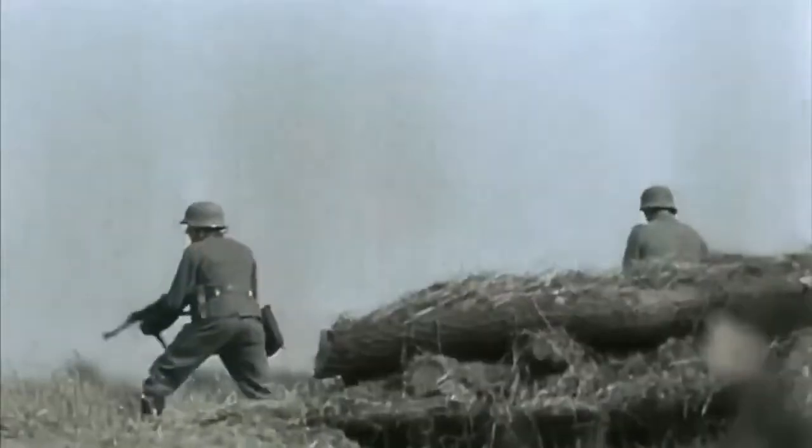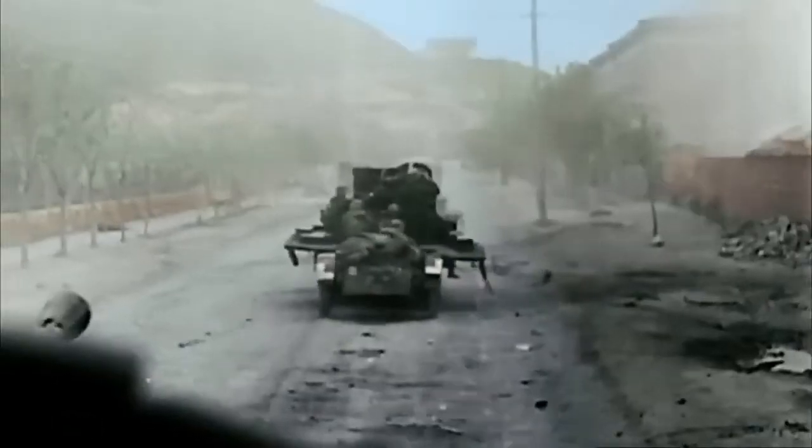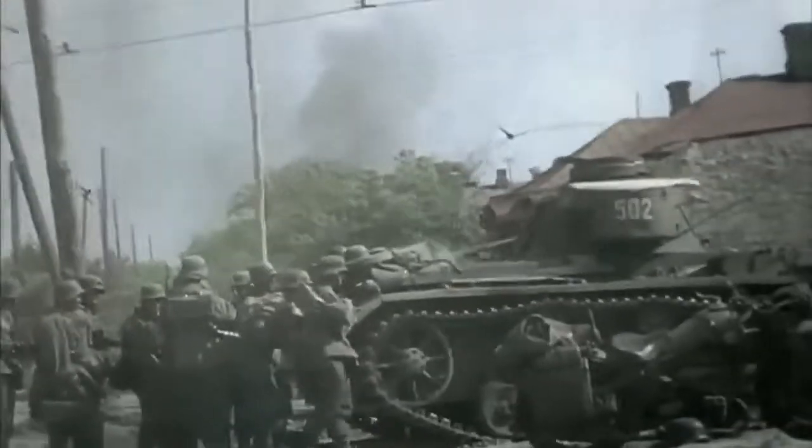This was an early naval engagement where the British fleet defeated the German pocket battleship Admiral Graf Spee off the coast of Uruguay. This victory helped maintain British control of the South Atlantic.